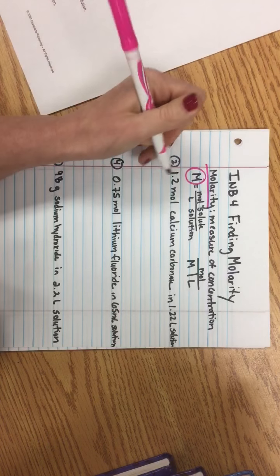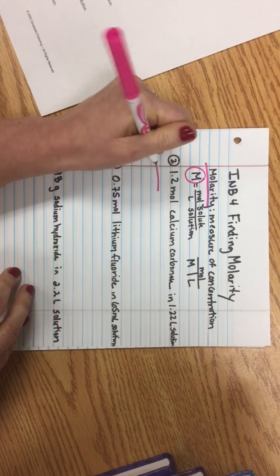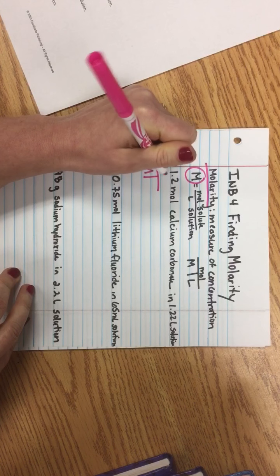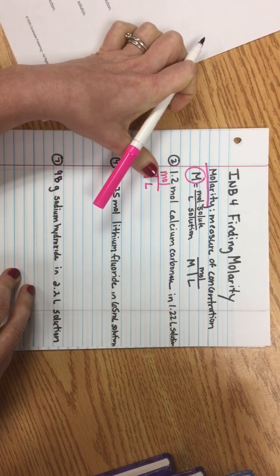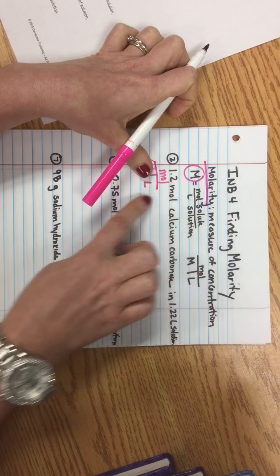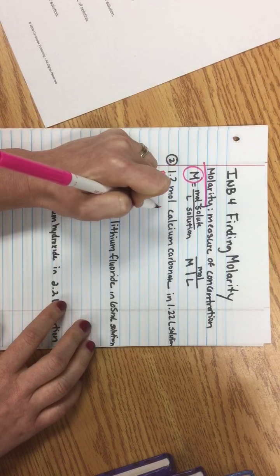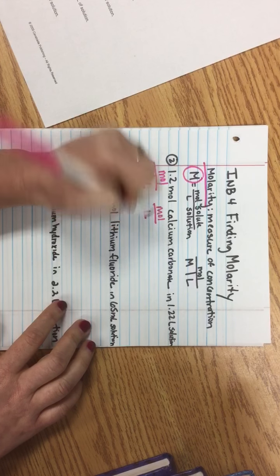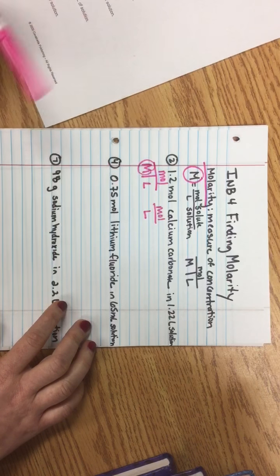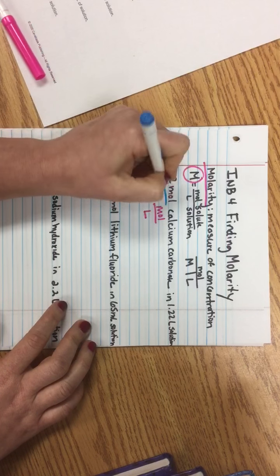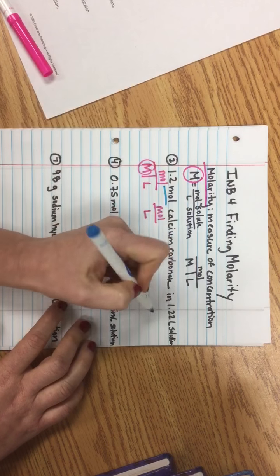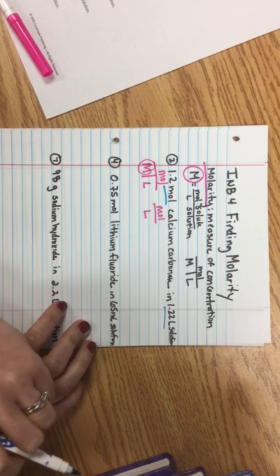Okay, so let's look at number 2. To calculate the molarity, well, I know that capital M is moles and liters. In order to find molarity, I cover up molarity and I need to use moles divided by liters. So I know that my equation will be moles divided by liters. So I look back at my problem. I notice that I have 1.2 moles of calcium carbonate and 1.22 liters of solution.